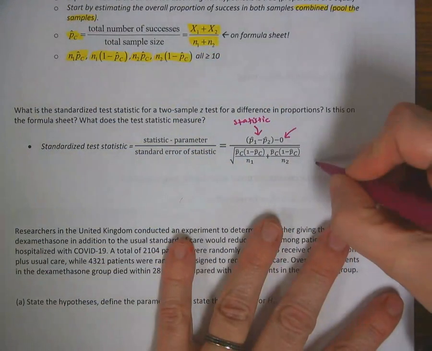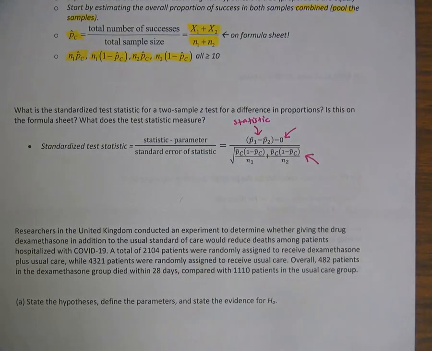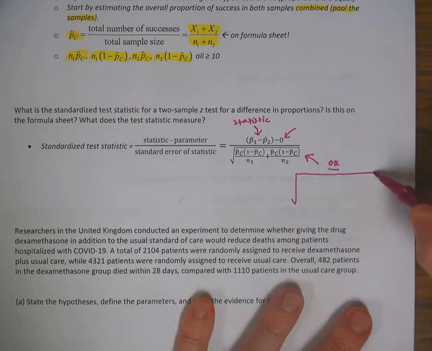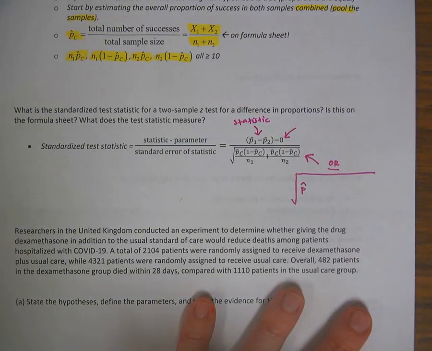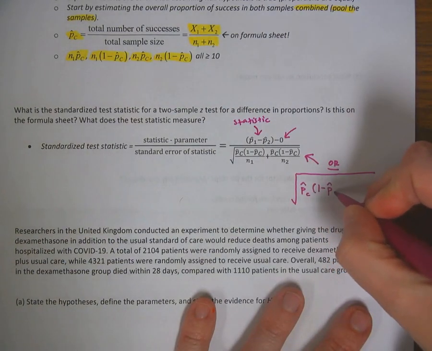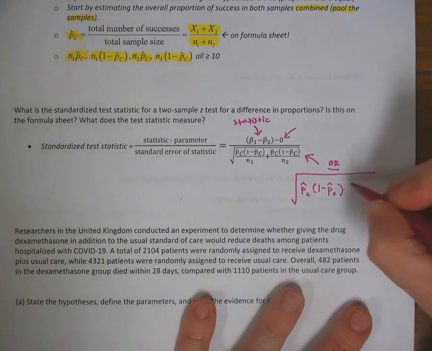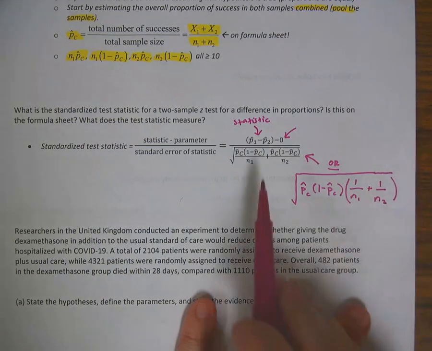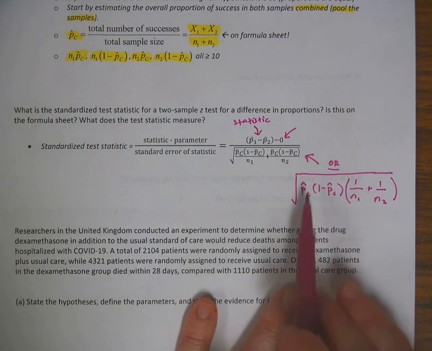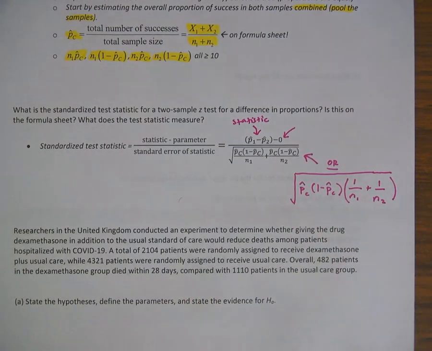So if you want to put that's the standard error, or you can use the formula right off the formula sheet that says the square root of pooled sample proportion times its complement times 1 over population 1 sample size plus 1 over population 2's sample size. These are algebraically equivalent. You probably want to practice using the one that you'll have in front of you.